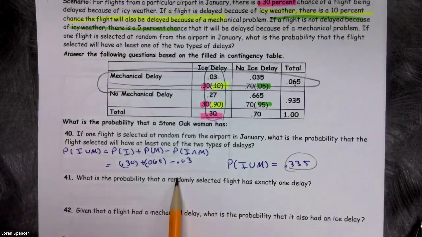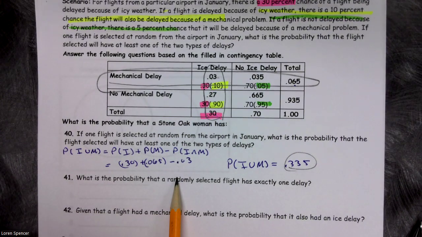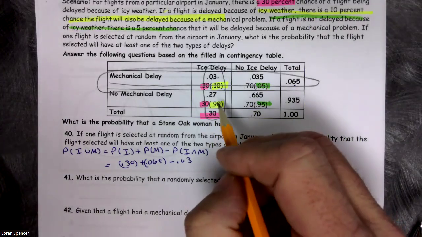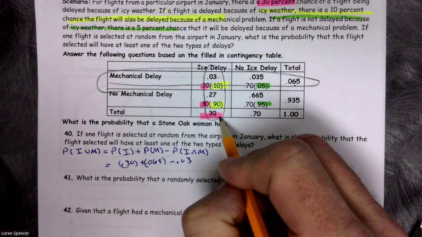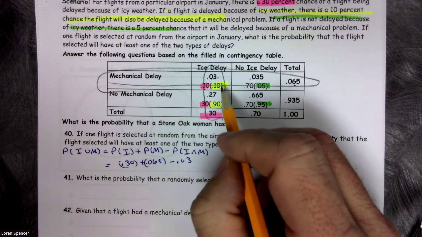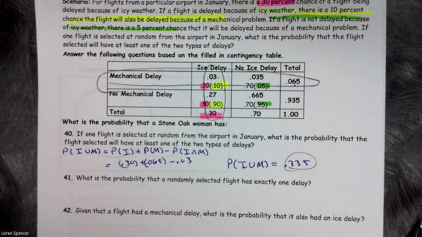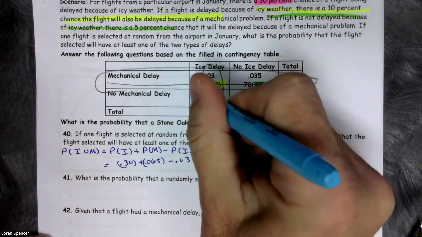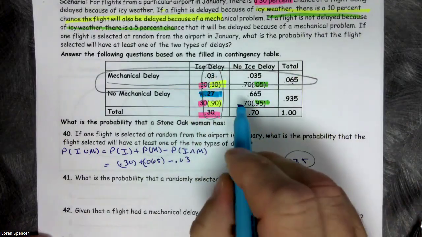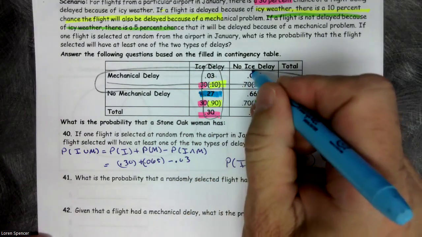What's the probability a randomly selected flight has exactly one delay? That means it would be ice delay. What's the probability of an ice delay with no mechanical? Ice delay, no mechanical. That's this. What's the probability of a mechanical delay, no ice?